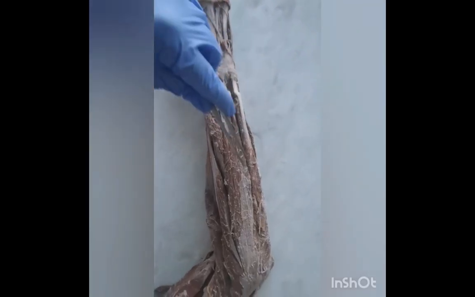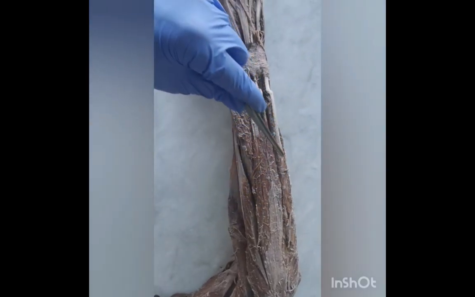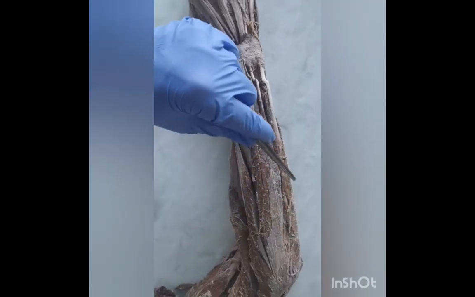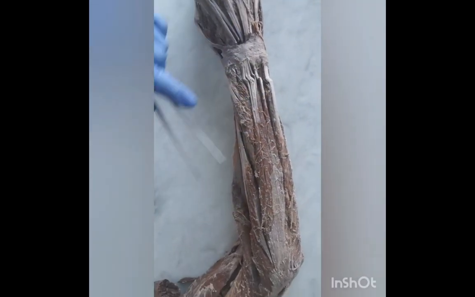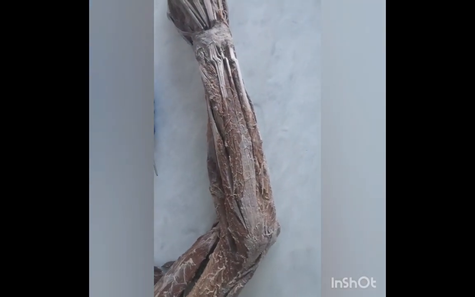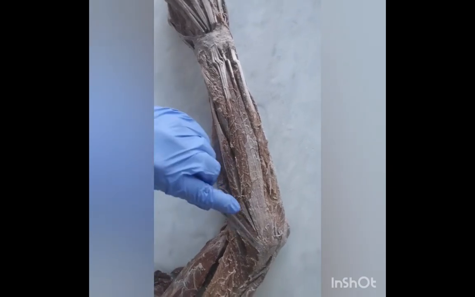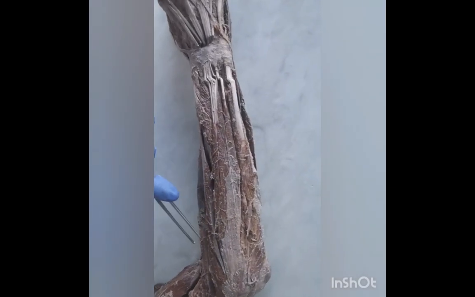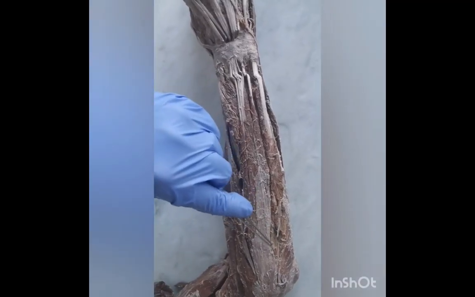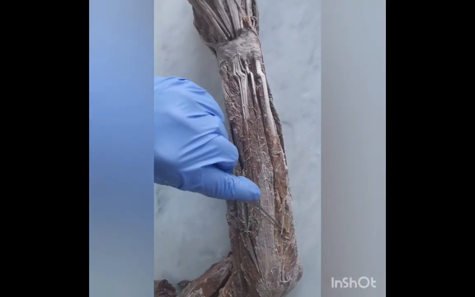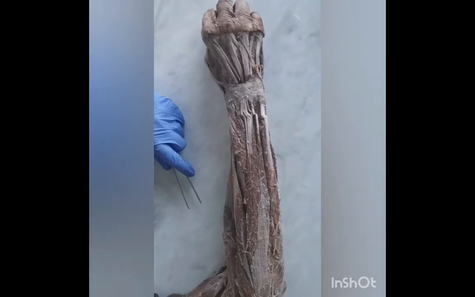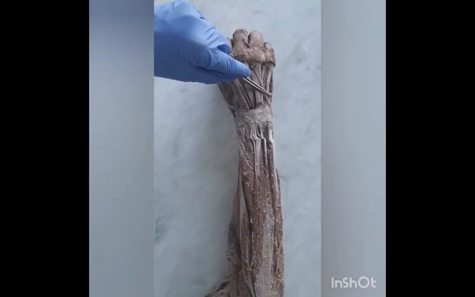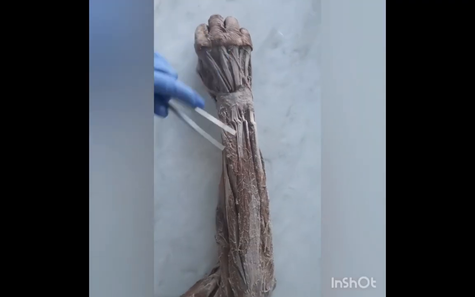So this is the ulnar side, and this muscle is called the extensor carpi ulnaris. It has two heads, the humeral head, originating, of course, on the lateral epicondyle of the humerus, and the ulnar head, originating on the posterior border of the ulna. The insertion of the extensor carpi ulnaris is on the base of the fifth metacarpal bone.